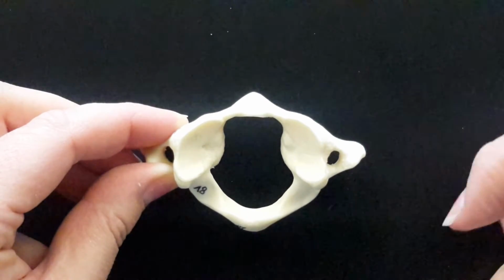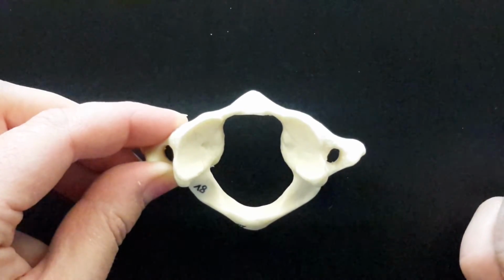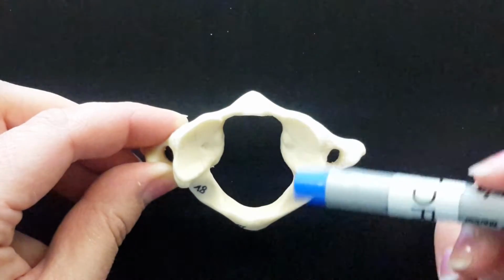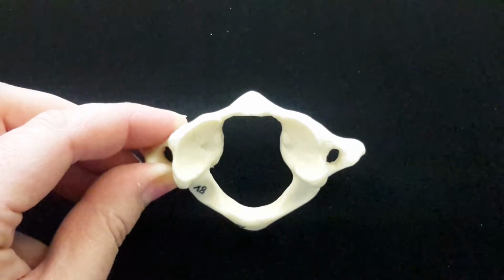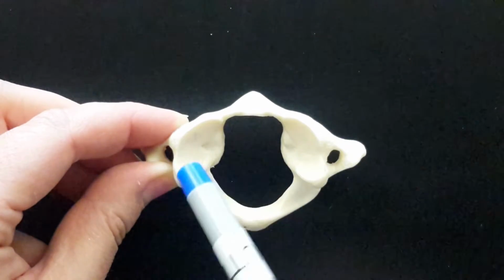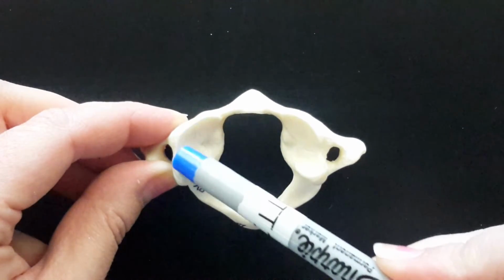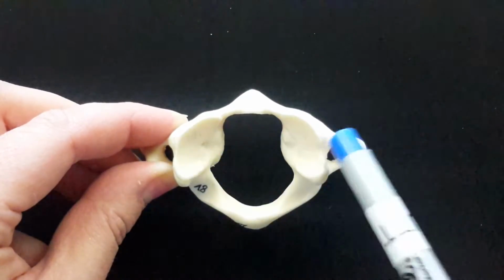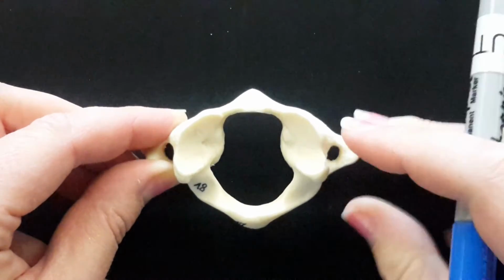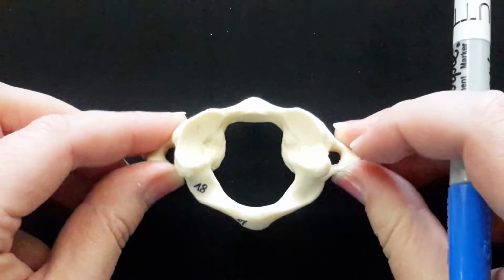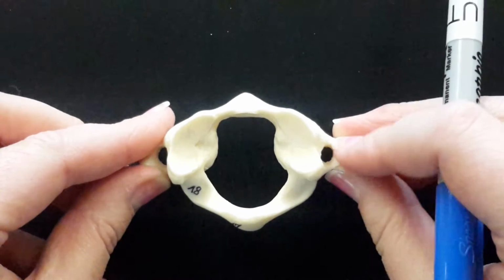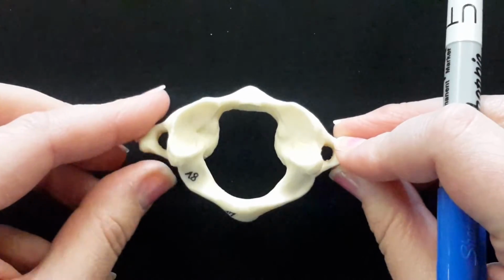In the book, it's showing him in the wrong position, which is kind of confusing. You will have these very large superior articulating facets. This is the very first vertebra. This is what your skull rests on.